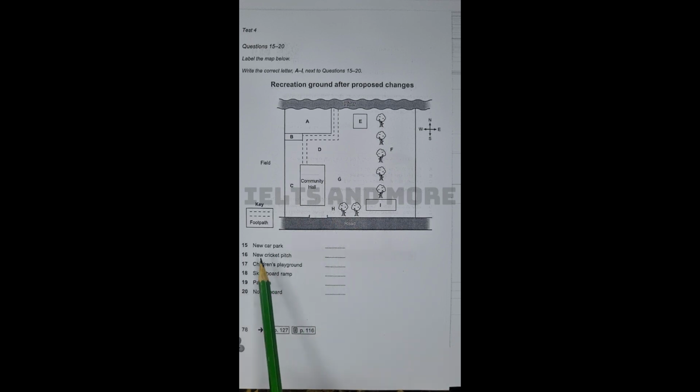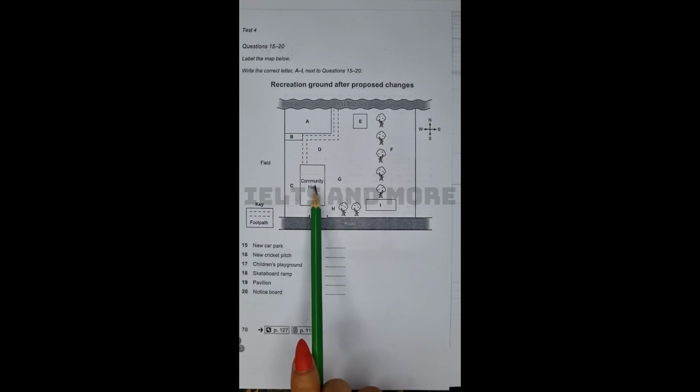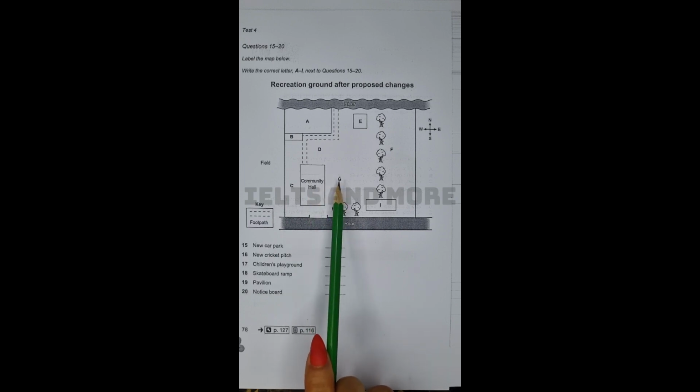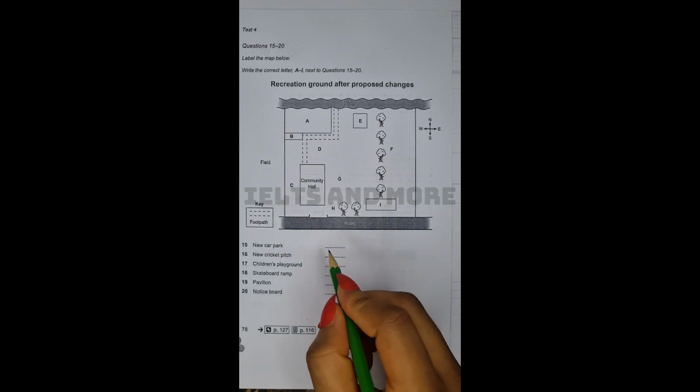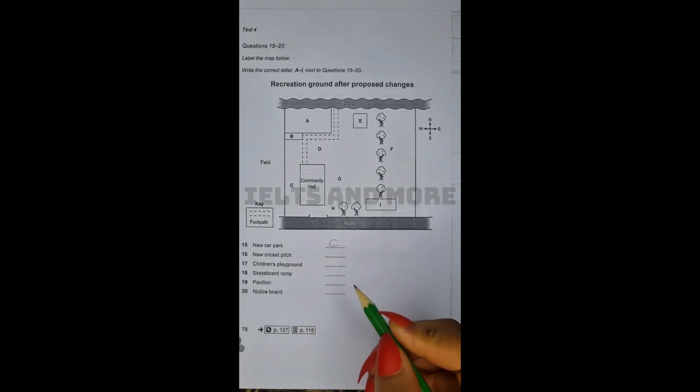So the answer to number 15 is C. This is where the new car park will be, on the opposite side of the community hall. They park here right now, but they're going to move it to the opposite side, next to the community hall. Okay? So C.